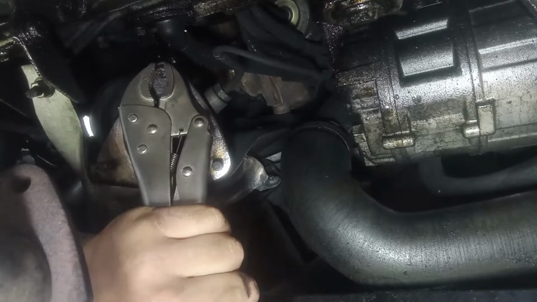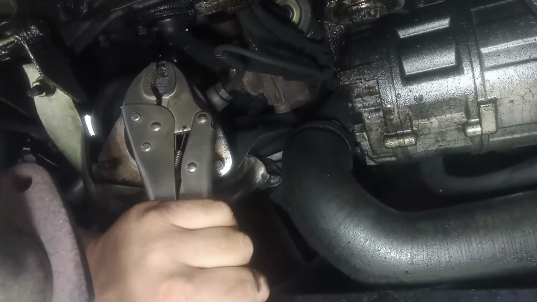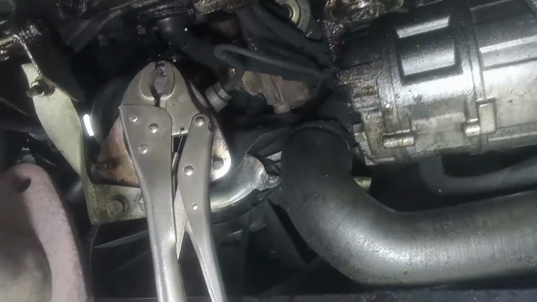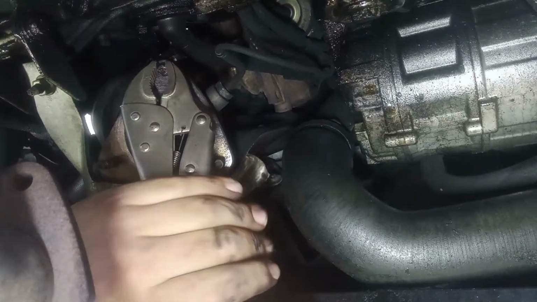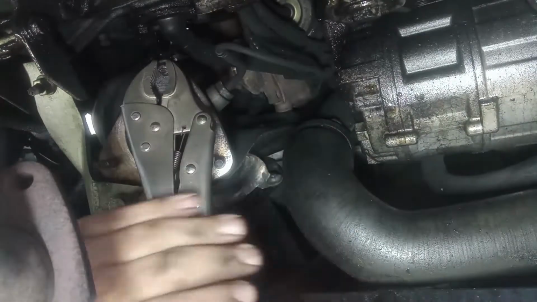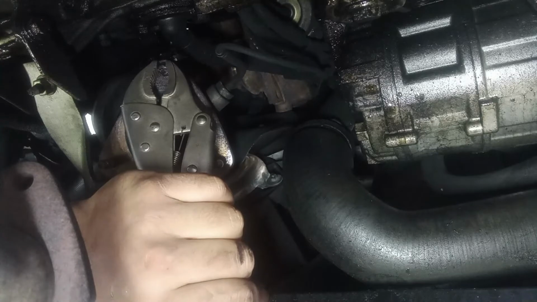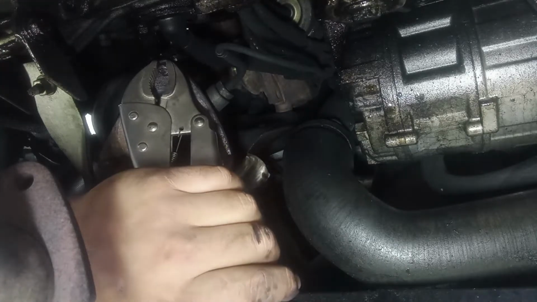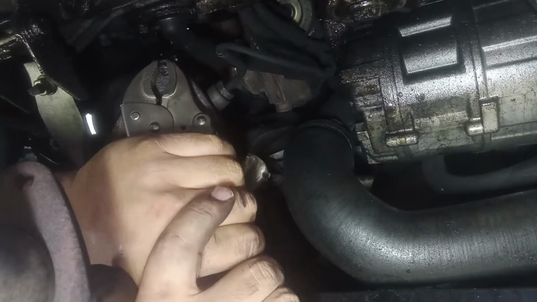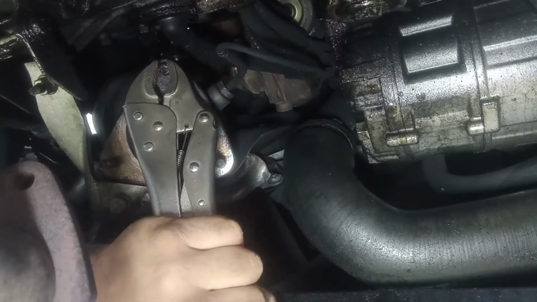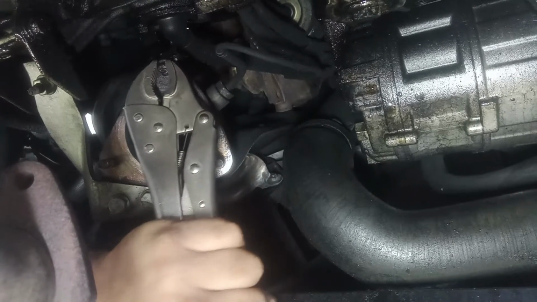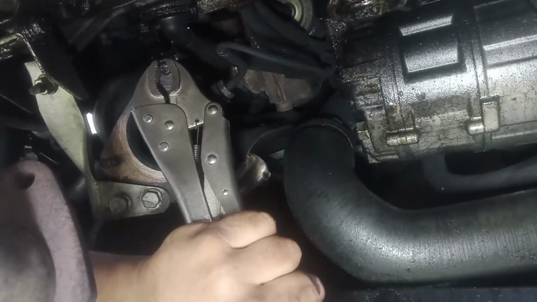Okay, try to rock it back and forward. But this is on steel, not like on the head, on that other video. On that other video, the stud was on the head, and the head is aluminum. It's much easier to remove. In here, possibly I have to drill it down, but I want to try like this first. Nah. No way. No way, man.